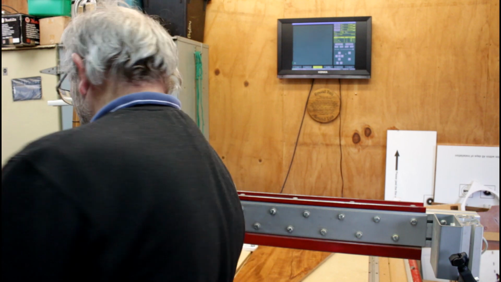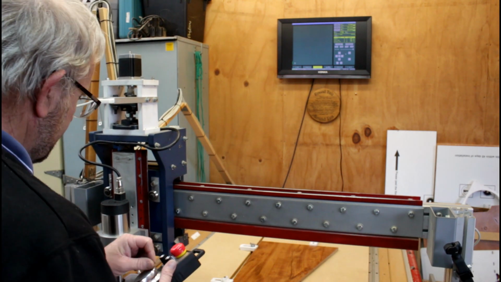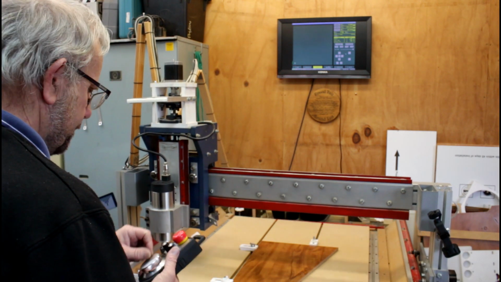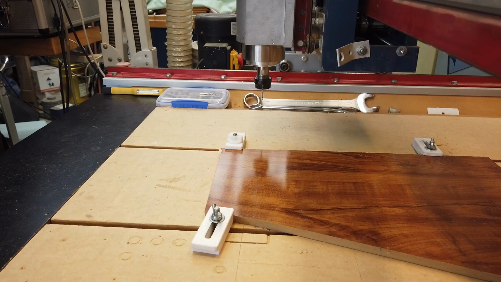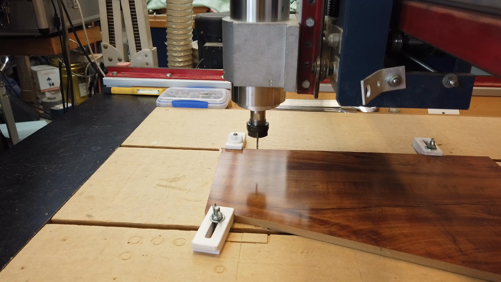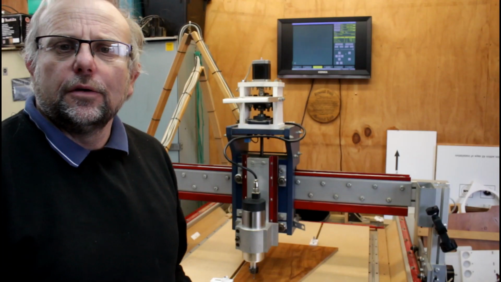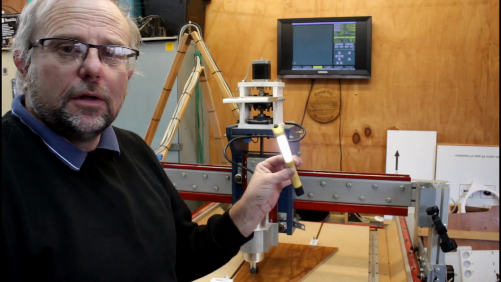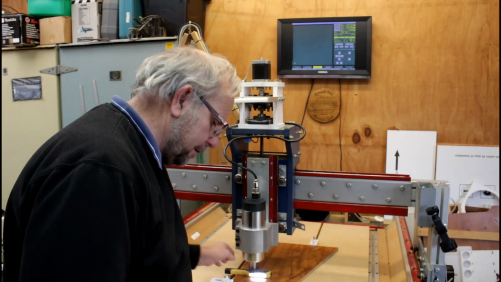With the machine now homed, we can use our MPG to move the cutter over our stock. To set my Z height, I like to use a torch to pass light under the cutter.